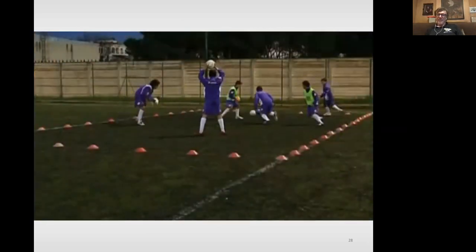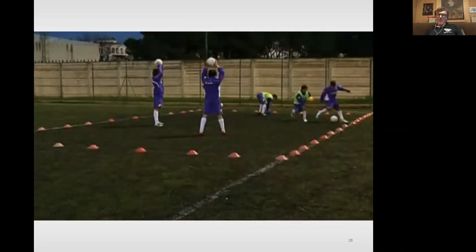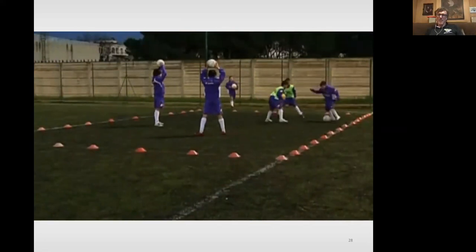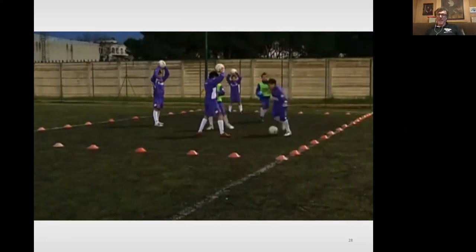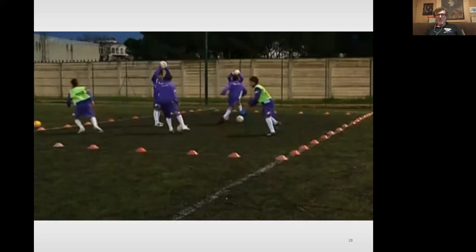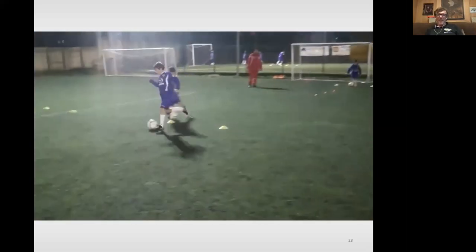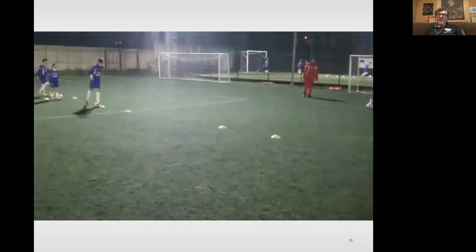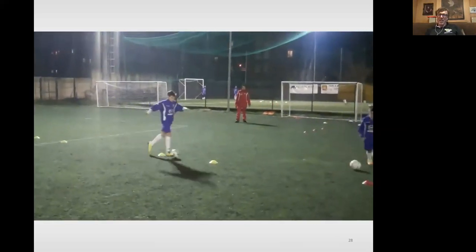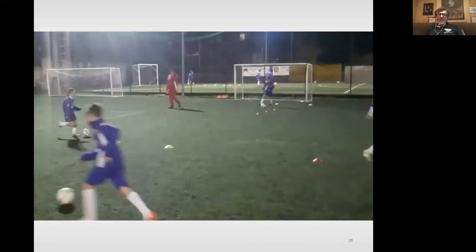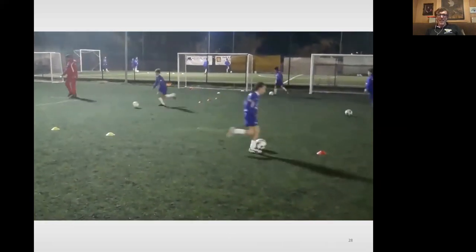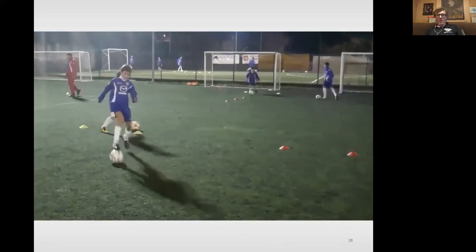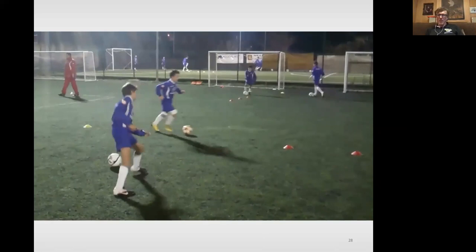Here is another little game that we will cover later on. We call it the prisoner game, dealing with the sharks or defenders. Here, after they score, they have to cross the open gate with players that come in from the side, and you don't know where they come from.